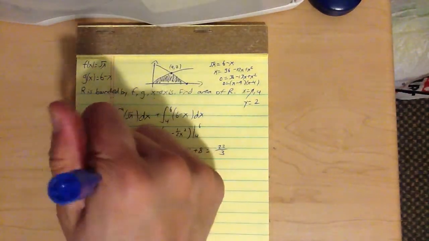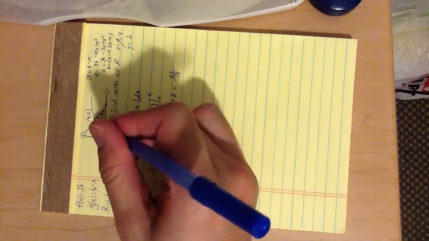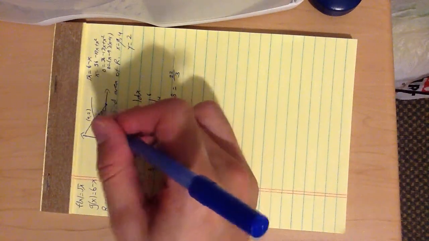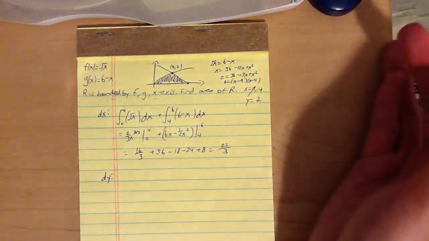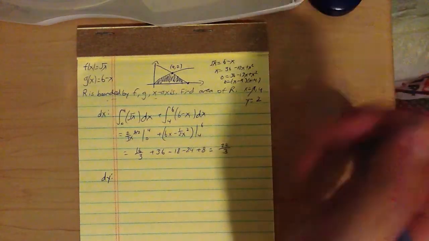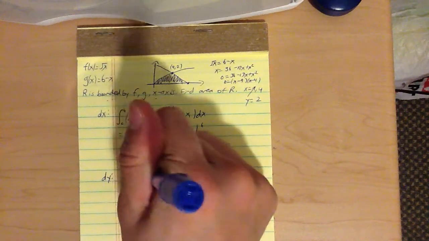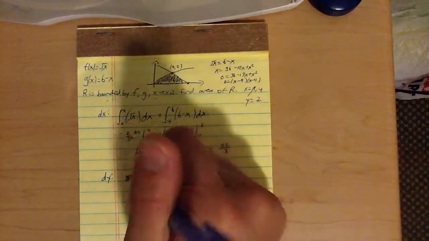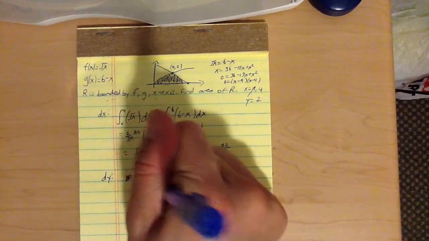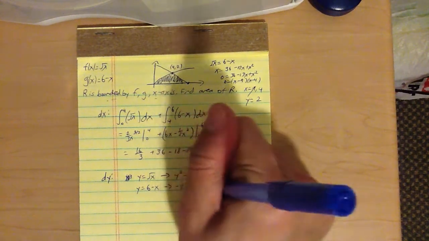Now let's integrate with respect to y. Again, we said that our upper curve is the linear function and the lower curve is the square root function. Now, the problem is this is y in terms of x. We need x in terms of y as a function. So for y equals square root of x, this becomes y squared is equal to x. And y equals 6 minus x becomes minus y plus 6 equals x.